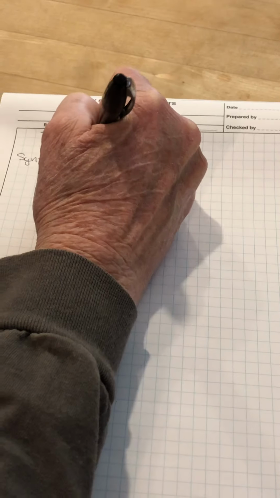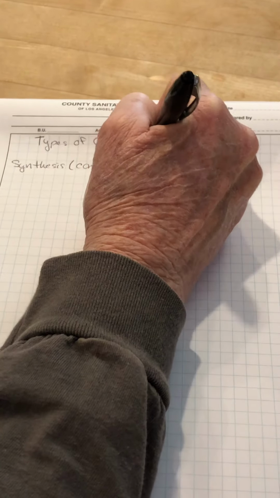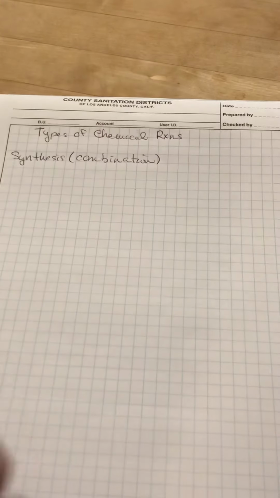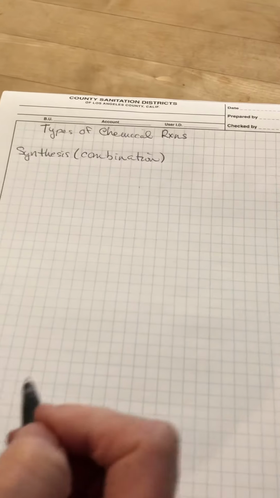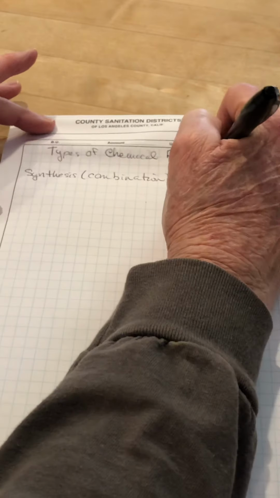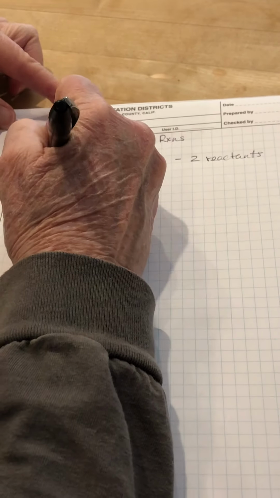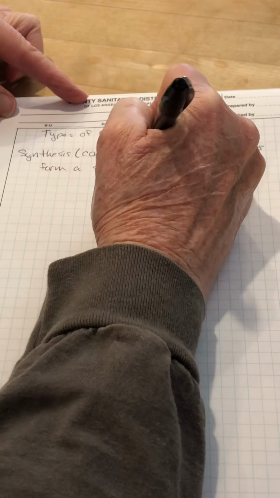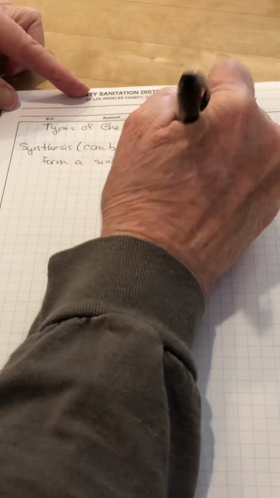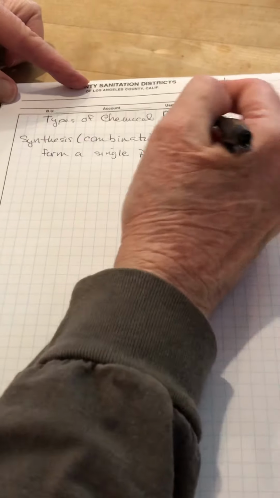Some books call it a combination reaction. So if you happen upon this looking at another book or on a website, synthesis or combination. Combination is exactly what it says it is. You have 2 reactants form a single product. Okay, so 2 reactants form a single product.